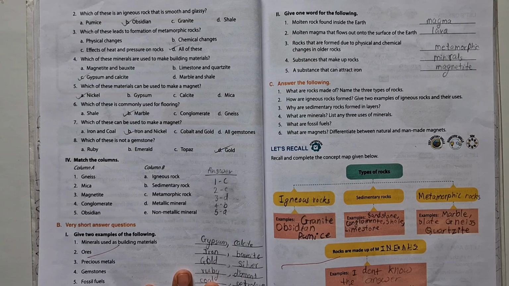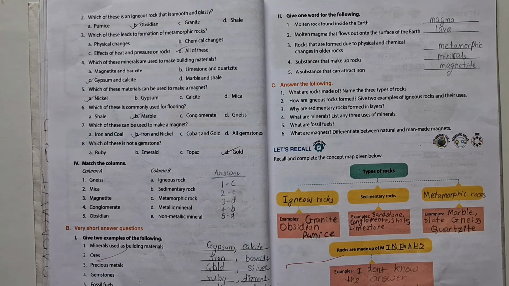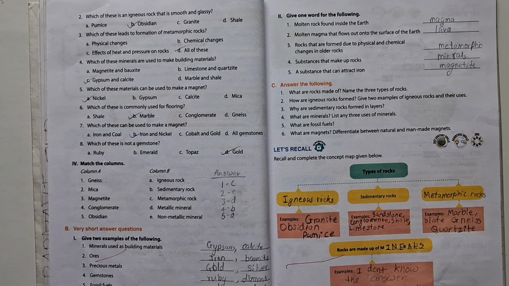Fourth one, which of these minerals are used to make building materials? Magnesite and bauxite, limestone and quartz, gypsum and calcite. Option C, gypsum and calcite. Okay. Fifth one, which of these materials can be used to make a magnet?